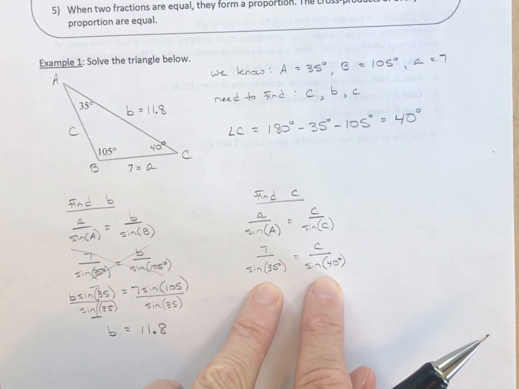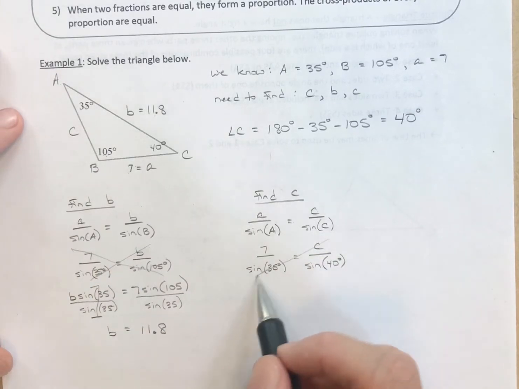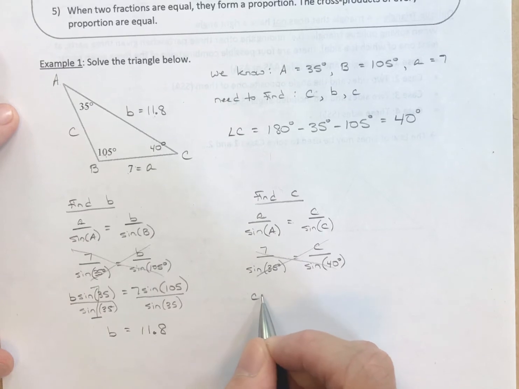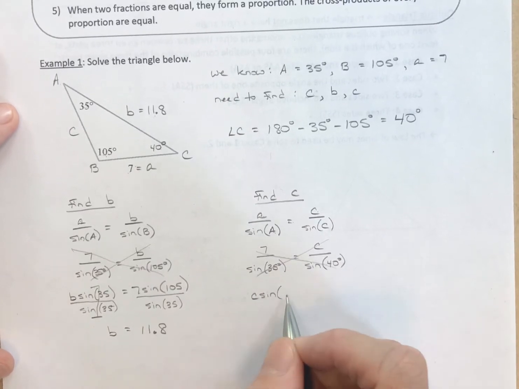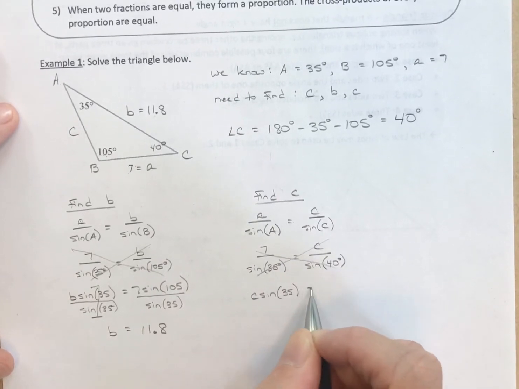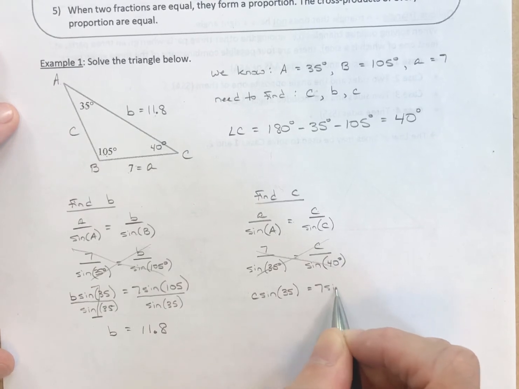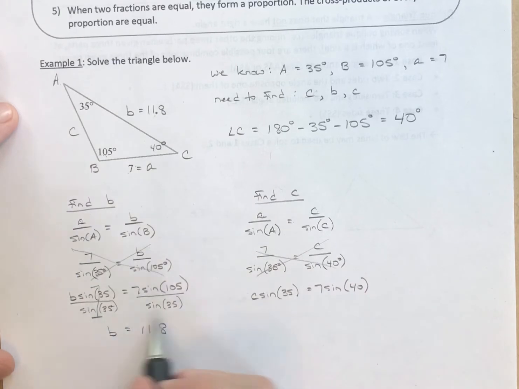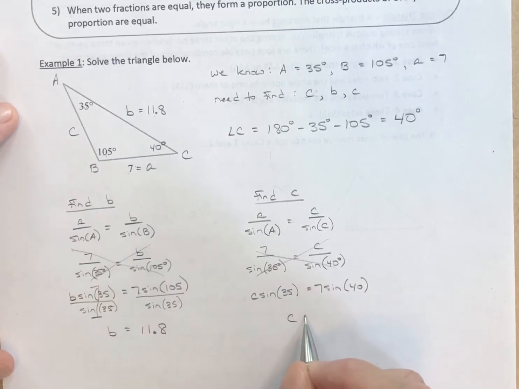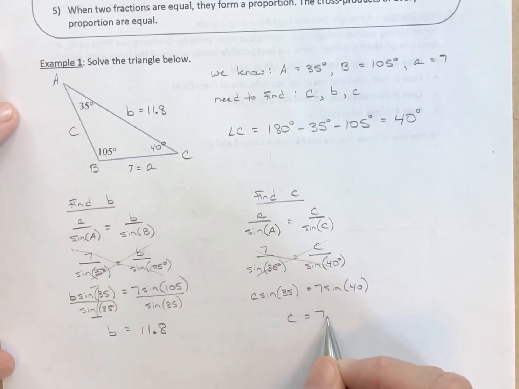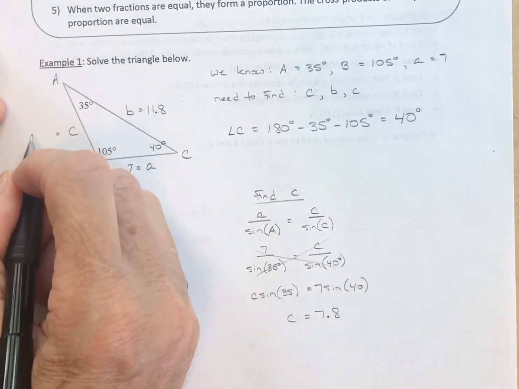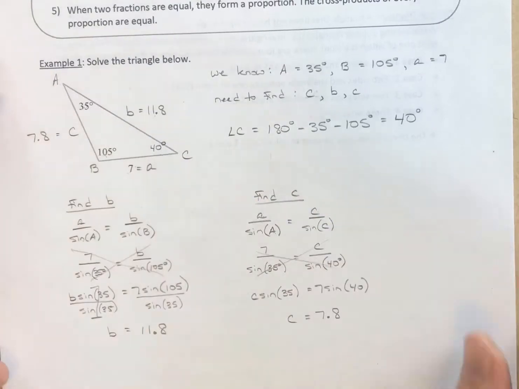Again, I have formed a proportion. Two fractions that are equivalent form a proportion. Cross products. So C sine 35 equals 7 sine of 40. And we'll do the math to all that. I'm not going to rewrite all this. We come up with C is equal to 7.8 to the tenth. Over here, C is equal to 7.8.